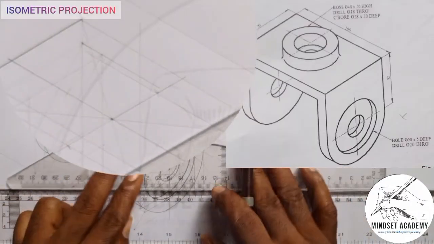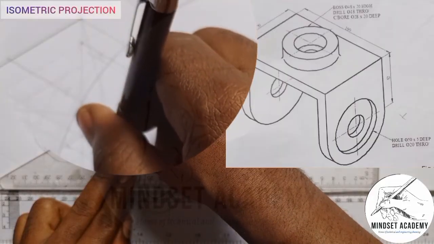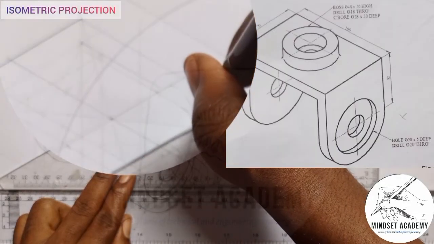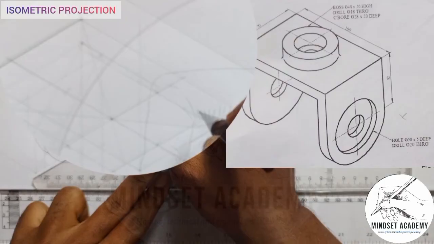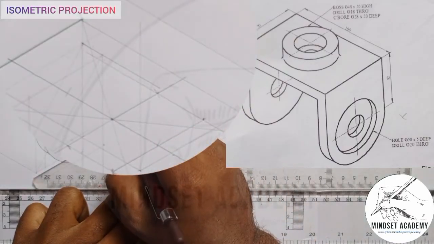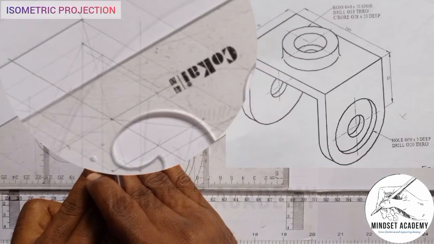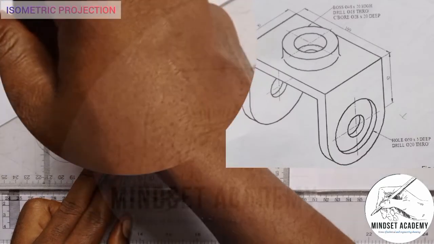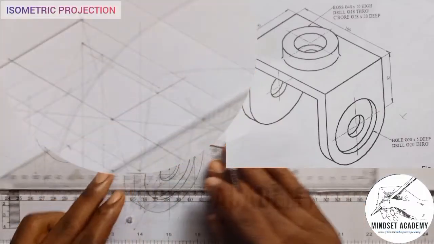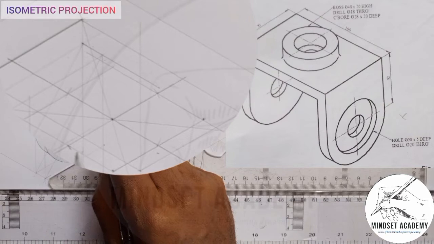And at this point I mark, I'm closing them up. So this will be closed up to this point. So we have here and here. Similarly, I'll close here too. So we have this line coming from here.